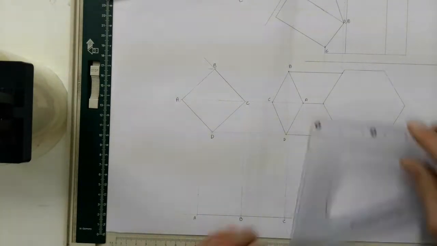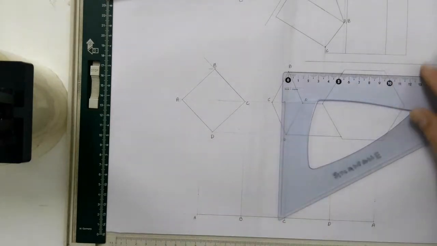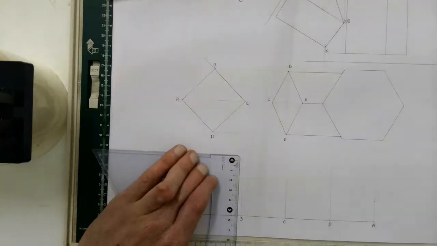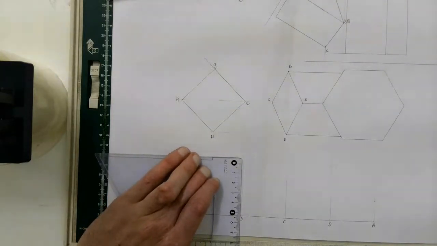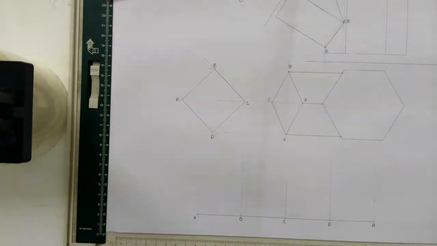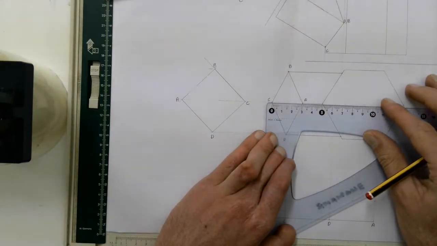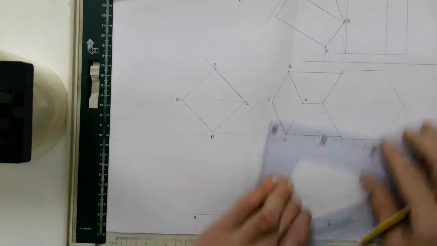Then I go to point B and do the same again. I measure point B in our top view, and that's 53 millimeters. I go on to point B's line, take that measurement of 53, and mark it off on point B's line. Then the same with point C, measure point C in the front view. For me, that's 50.